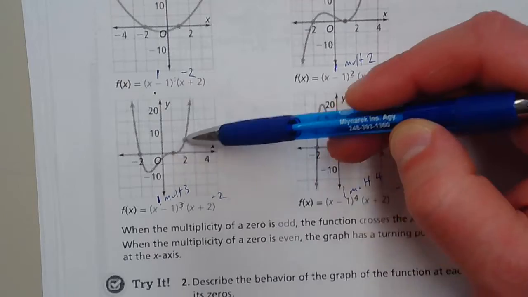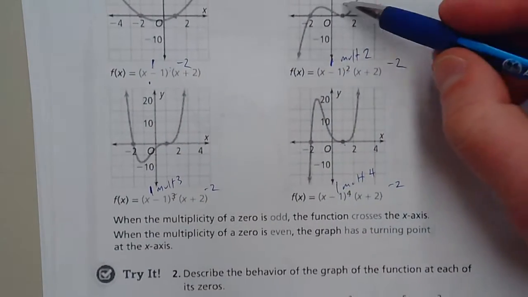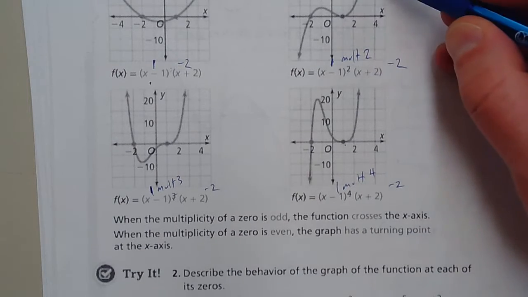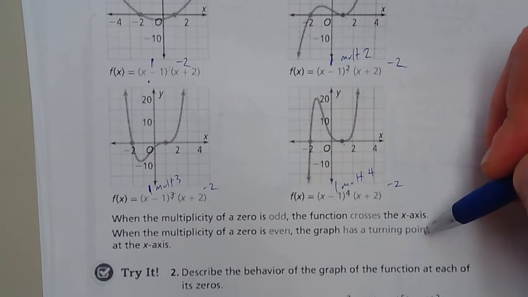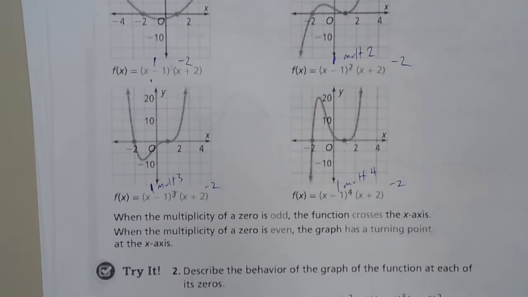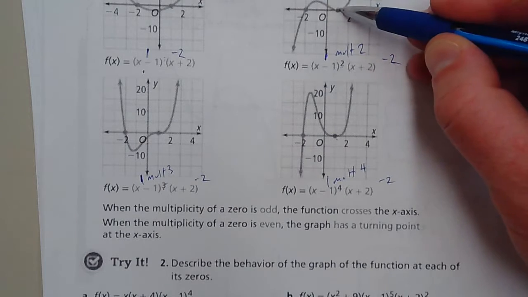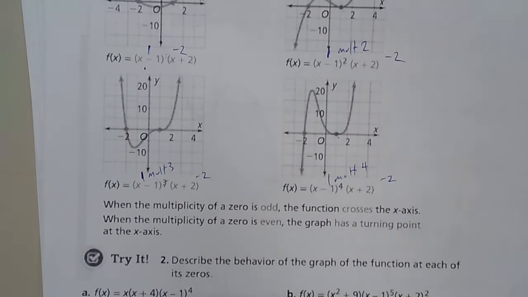Now they might do a little wiggle like this, but they are going to go all the way through. And anytime it's even, it's going to touch that point and turn. So it's going to be what they say is a turning point at the x-axis. So that's for a 2, a 4, a 6, an 8, so on. Anytime it goes there, instead of crossing through and heading downward, it hits it and turns back up.